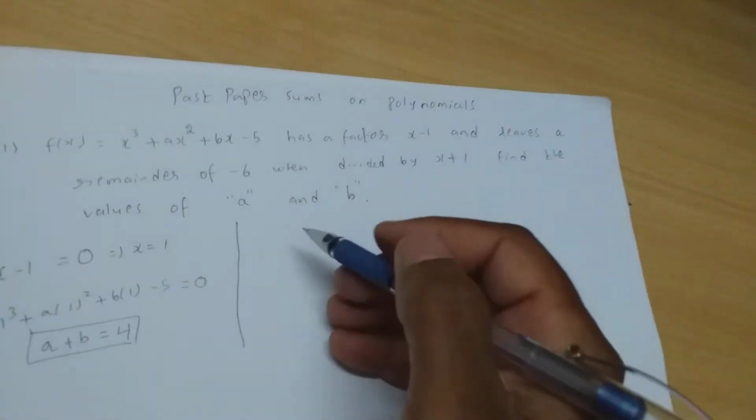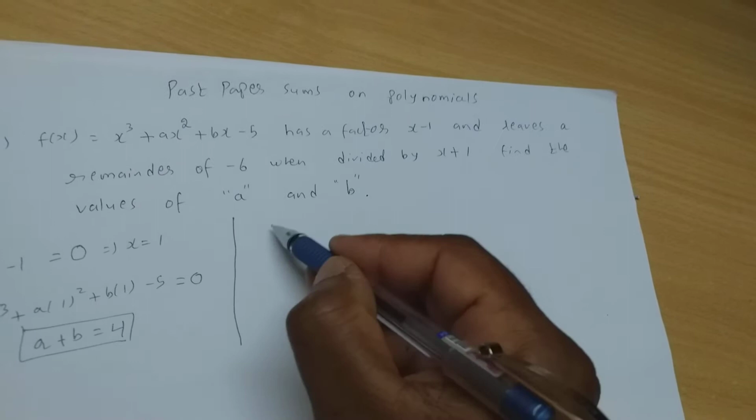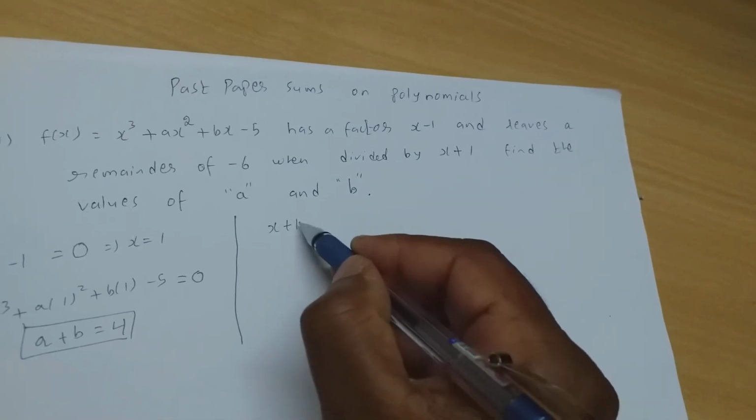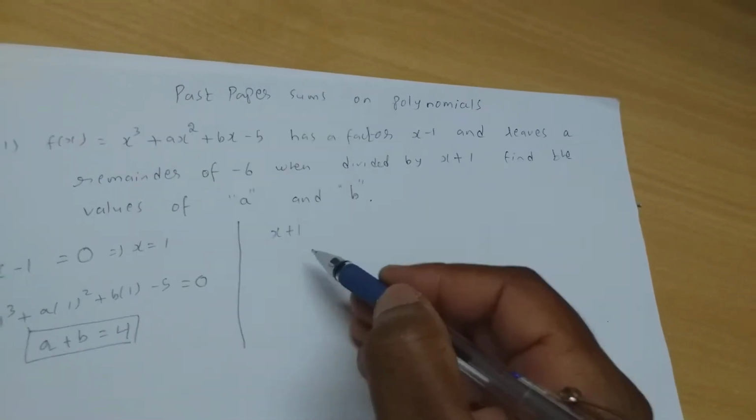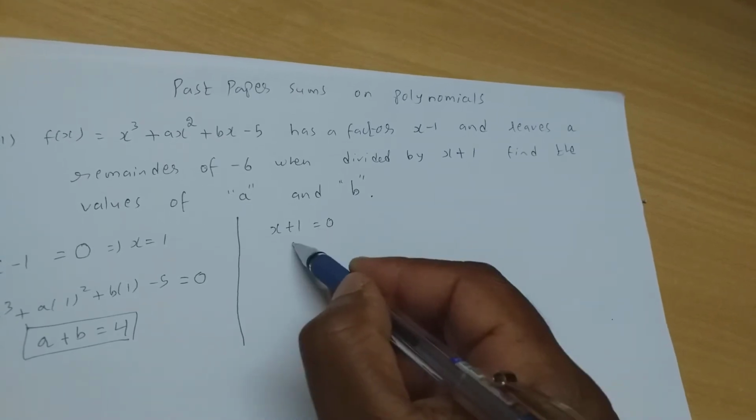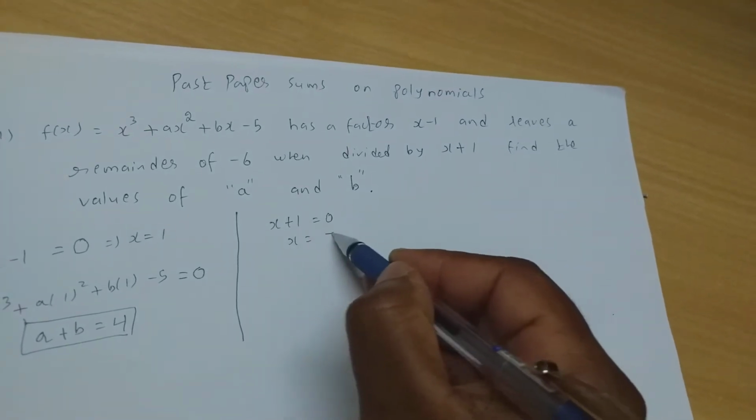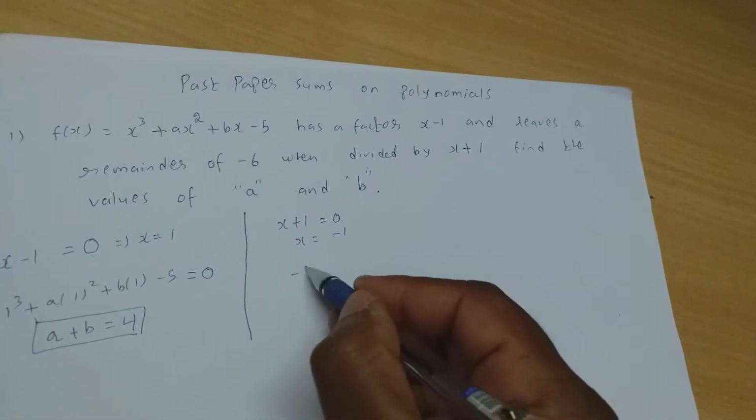And what did he tell furthermore? When I am dividing with x plus 1, what is my remainder? Minus 6. So again I will use the remainder theorem. I will equate this to 0. So what will be the x value that I get now? Minus 1. Replace it in that.